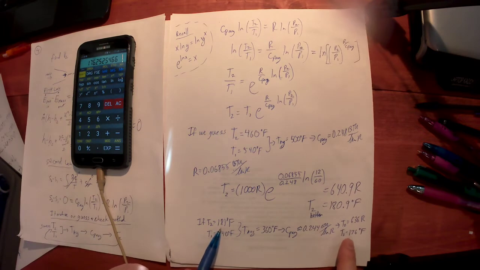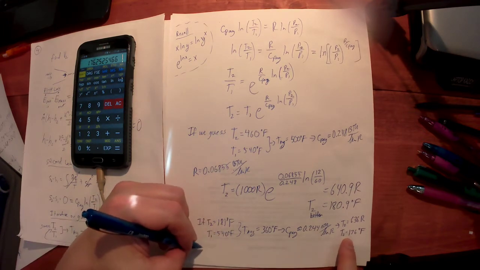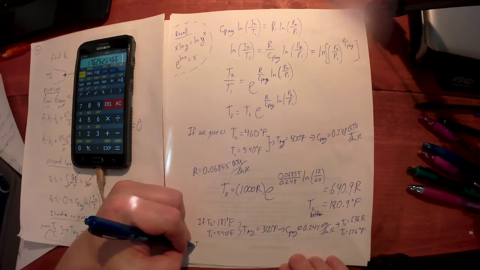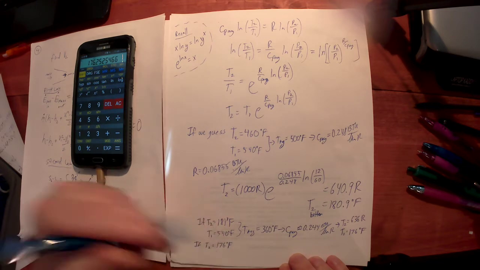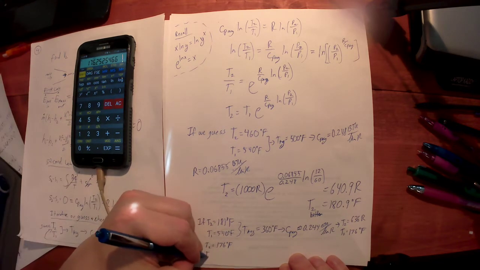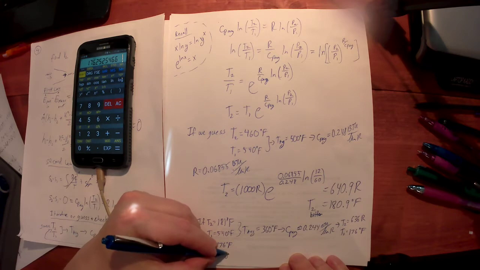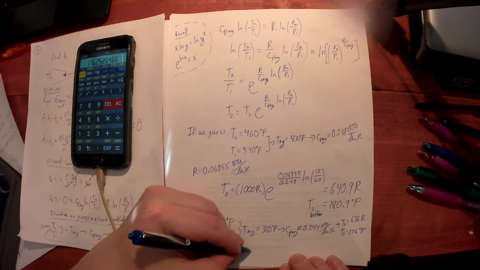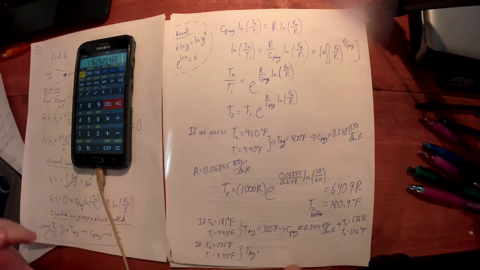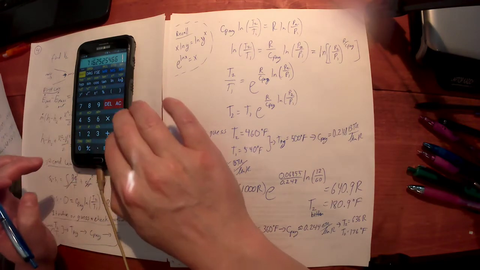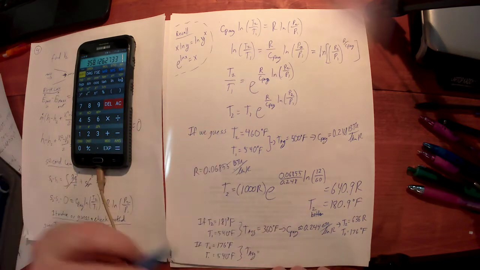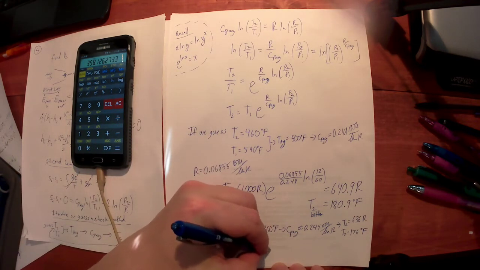There's probably not a whole lot more I can do, because if we try to go one more time through the loop, so let's say T2 is actually equal to 176 degrees Fahrenheit, that's a better guess, with T1 of 540 degrees Fahrenheit. If I add these and divide by 2, T average is going to be 358 degrees Fahrenheit.